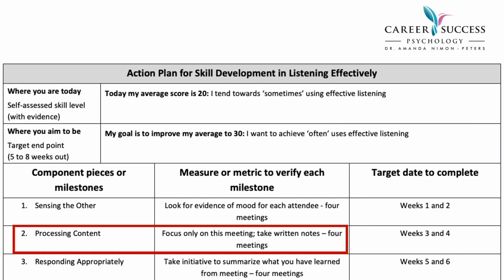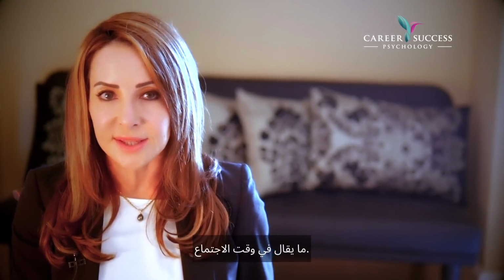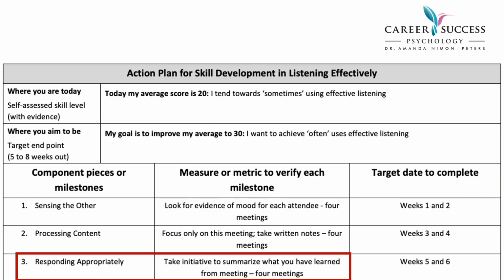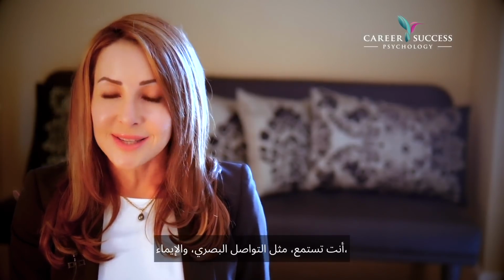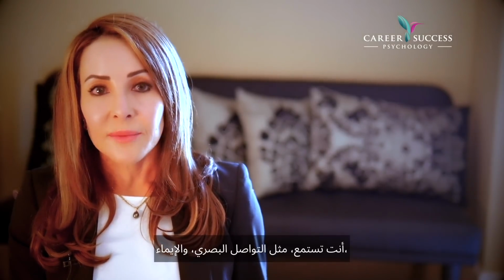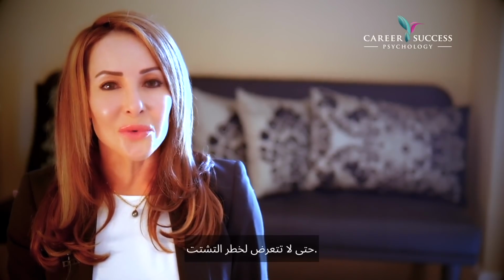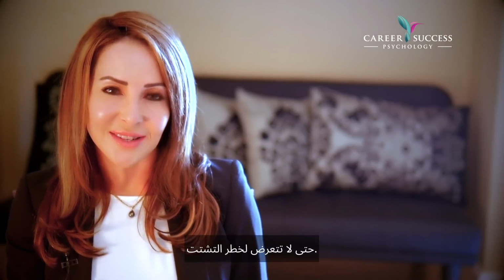Processing content. These are behaviors relating to accurately capturing what is being said at the meeting. And responding appropriately. These are behaviors that actively demonstrate you are listening, such as making eye contact, nodding, and maybe even leaving your phone out of meetings so that you don't run the risk of being distracted.